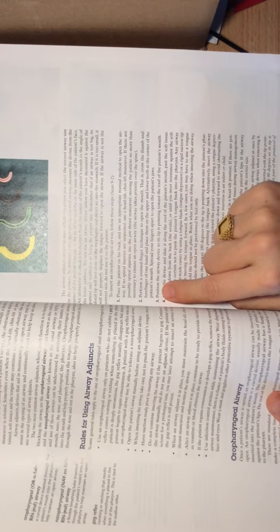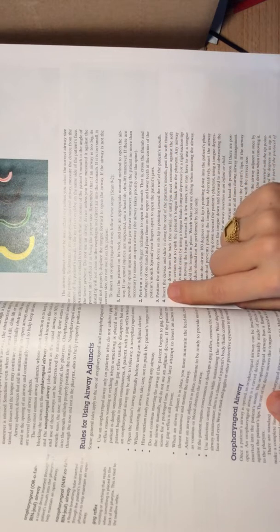Position the airway device so its tip is pointing toward the roof of the patient's mouth. Insert the device and slide it along the roof of the patient's mouth, past the soft tissue hanging down from the back, the uvula, or until you meet resistance against the soft palate. Be certain not to push the patient's tongue back into the pharynx.